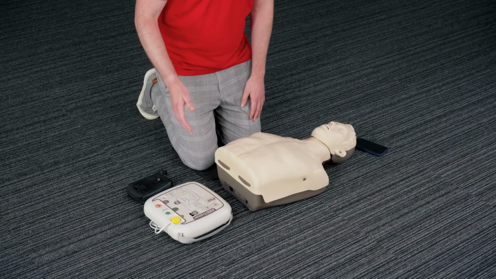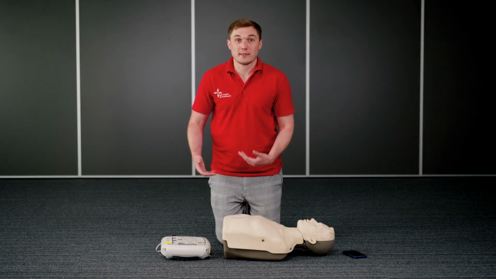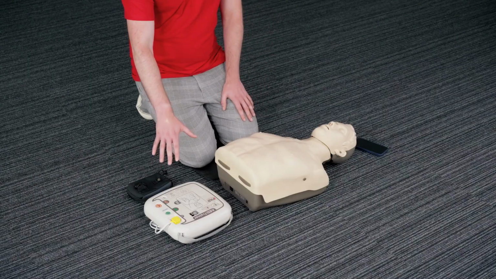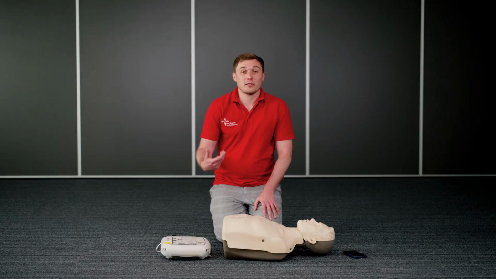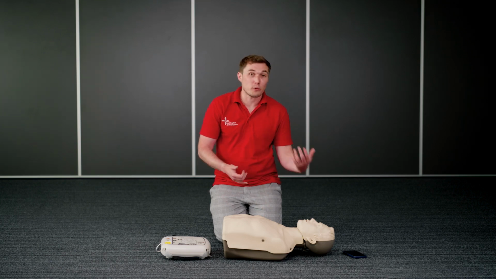I will do that continuously until further support arrives with the AED. At this point, support will have come back with the AED. It's really important that while the AED is being set up, continuous compressions are still going on. These should be turned on and they will talk you through everything you need to do in this process. They will inform you that you need to phone 999, which we've already done.